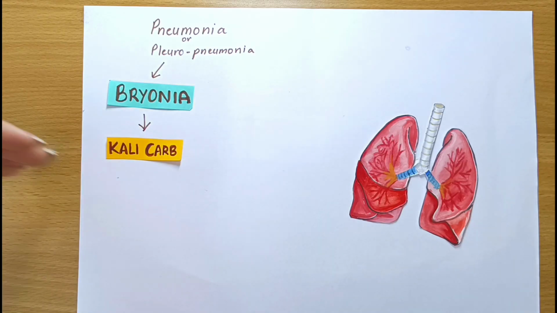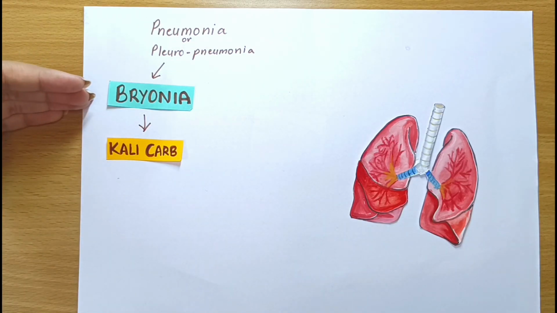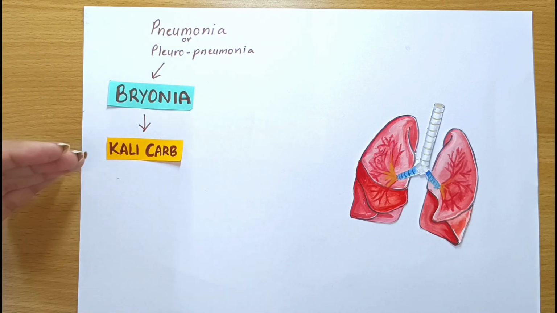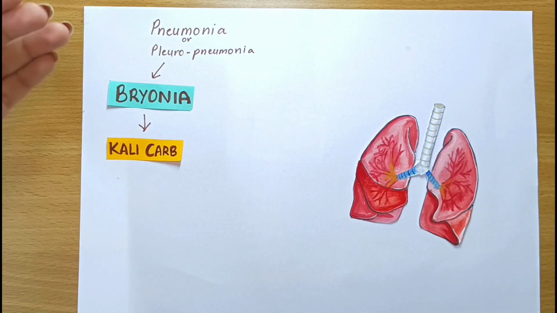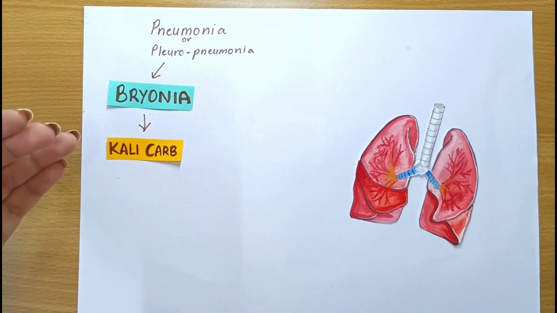So you see, Kali Carb also follows bryonia, but Dr. Nash also mentions that maybe Kali Carb was the remedy which was always indicated even from the start. But you gave bryonia because of your failure of understanding the totality, and it did not act because it was not the similimum, and then Kali Carb did its work.